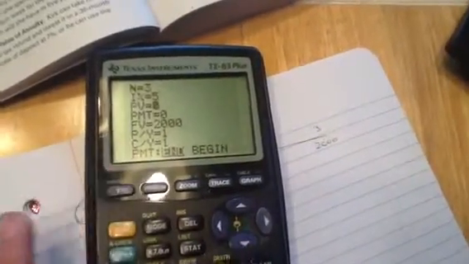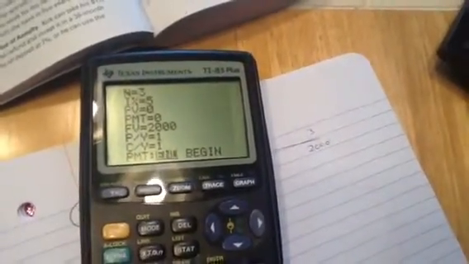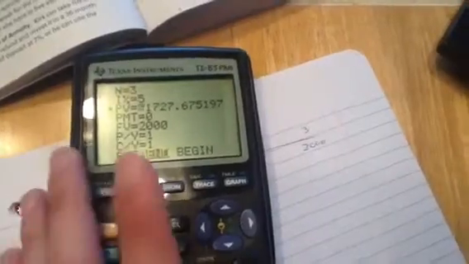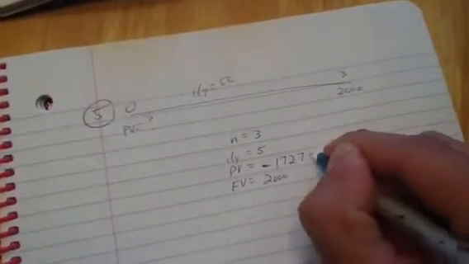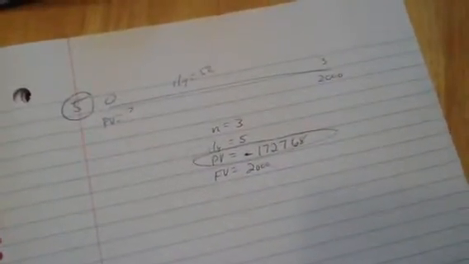There's no payment, so what's the PV? Alpha, enter. 1,727.68, negative. So she has to set aside a cash outflow into the account of $1,727.68. Great. That's the answer.